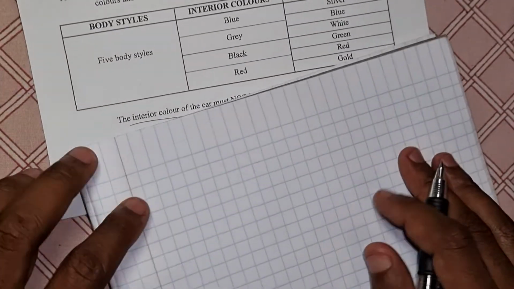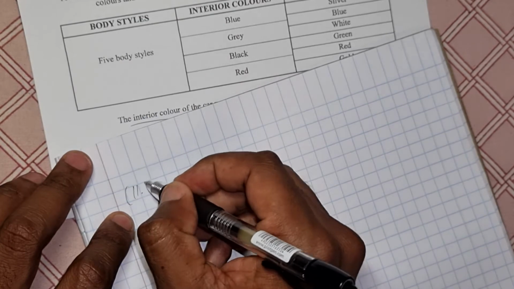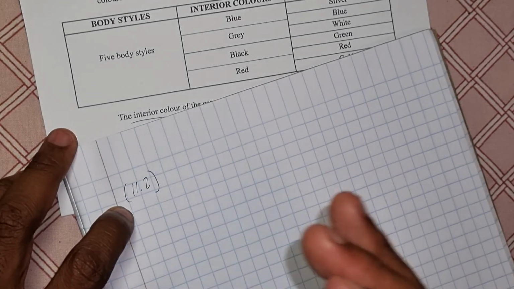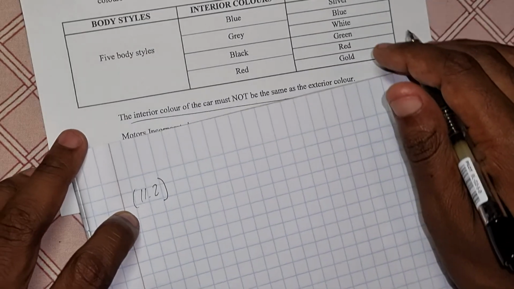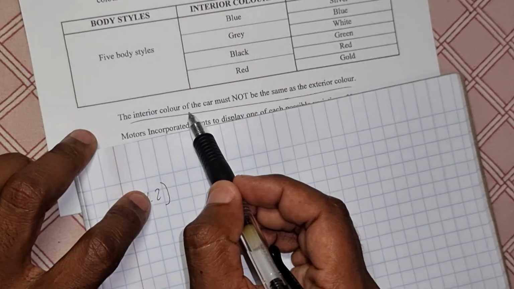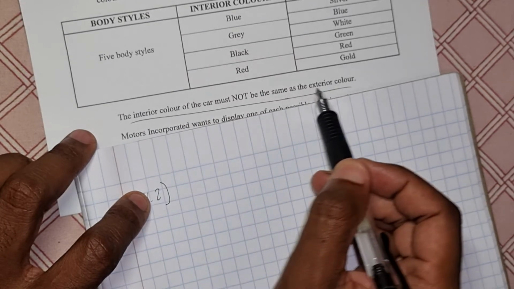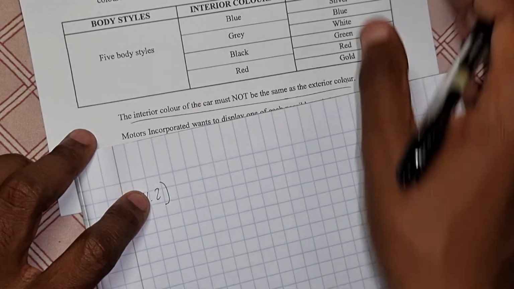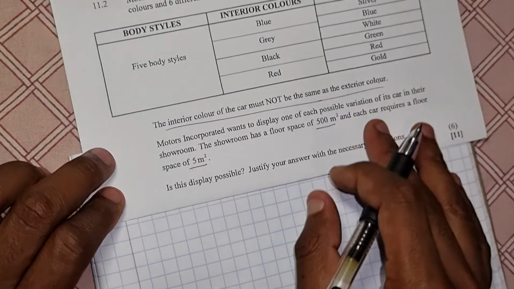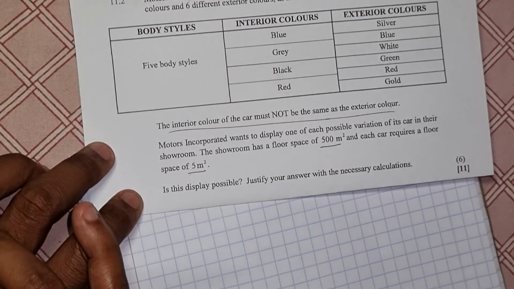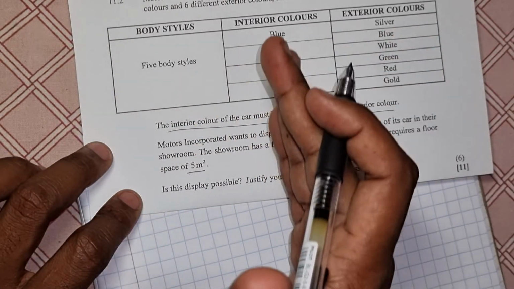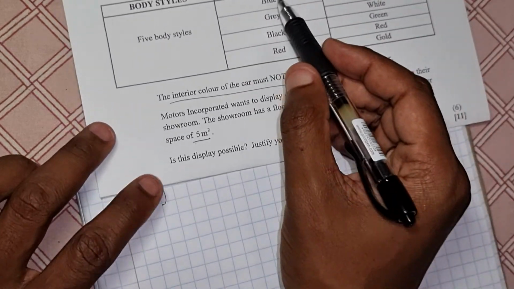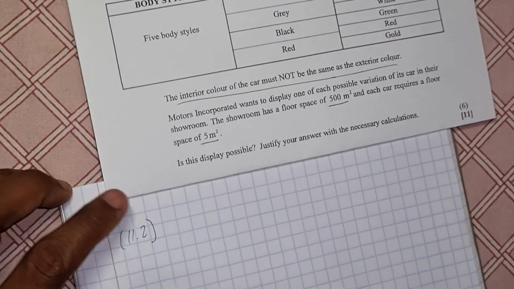Look, for 11.2, we have 3 categories, right? And they said to us the interior color of the car must not be the same as the exterior color. Meaning for body styles, I don't care which body style I choose, but I care about the colors, because the interior is not supposed to be the same as the exterior color. Now this is what I'm going to do. Interior colors, there are 4 of them.